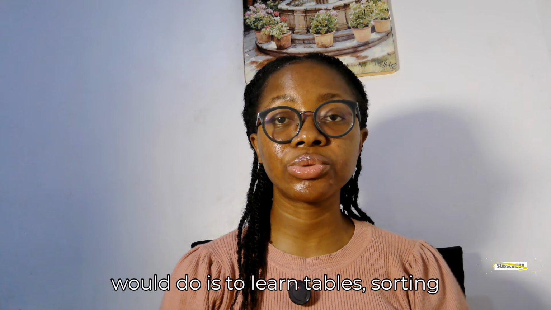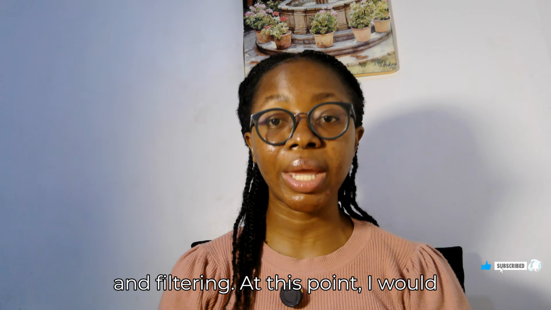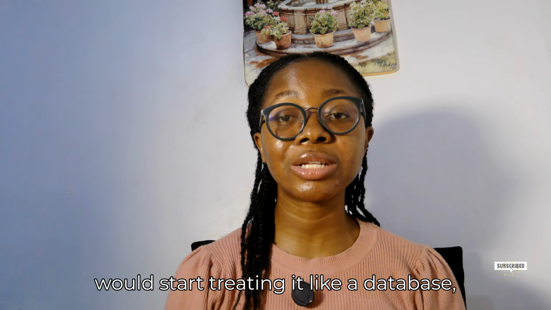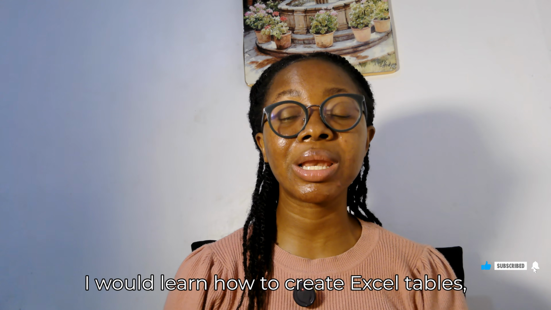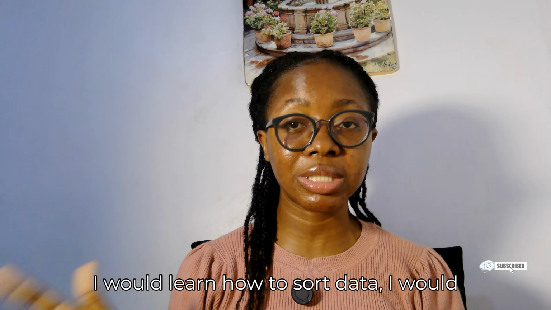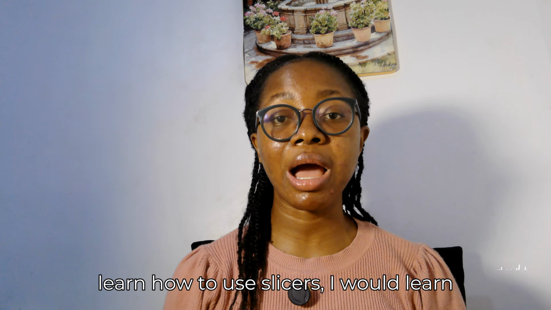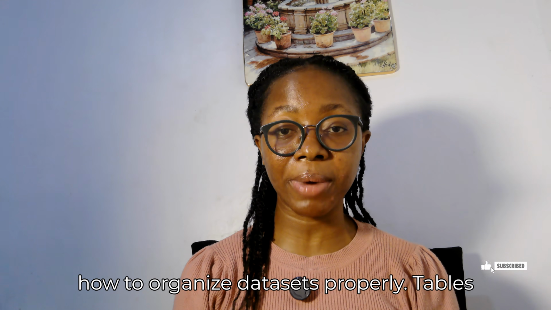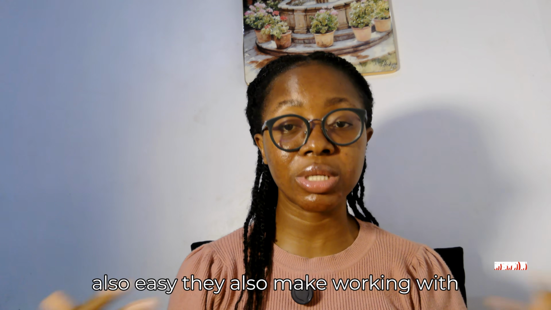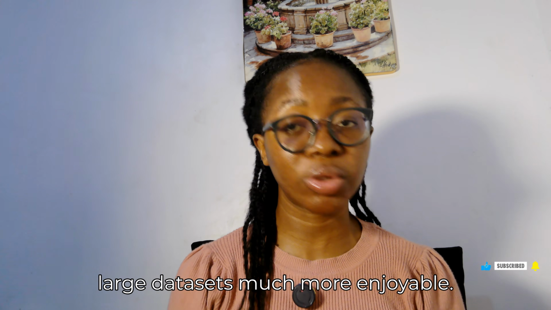Now, the next thing I would do is to learn tables, sorting, and filtering. At this point, I would stop treating Excel like a notebook. I would start treating it like a database. I would learn how to create Excel tables. I would learn how to sort data. I would learn how to filter information. I would learn how to use slicers. I would learn how to organize data sets properly. Tables make formulas easy. They make reporting also easy. And they also make working with large data sets much more enjoyable.